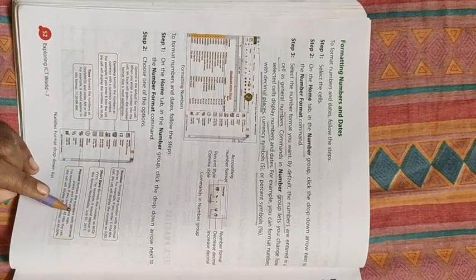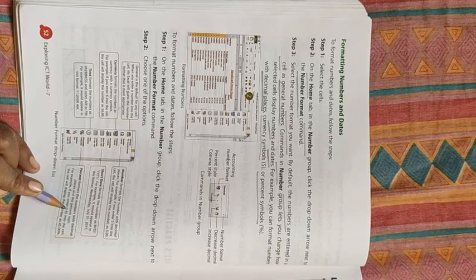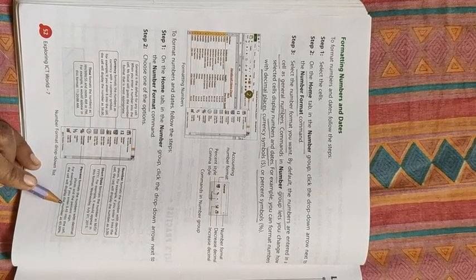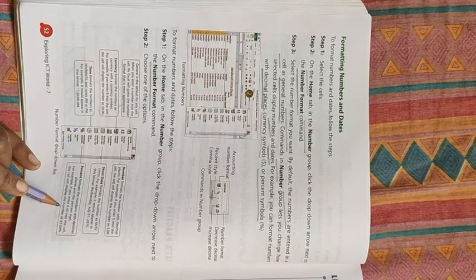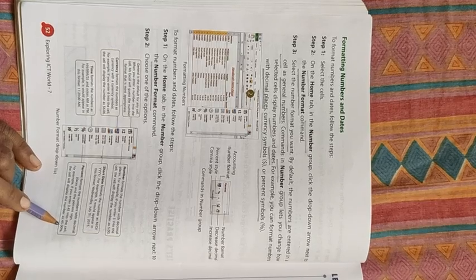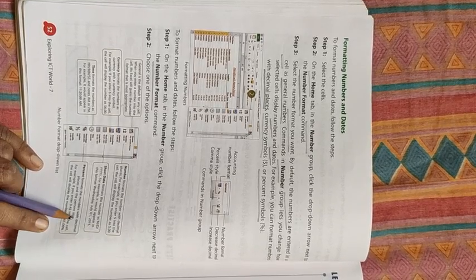Percent formats the numbers with decimal places and a percent sign. For example, if you enter 0.45 into the cell, it will display the number as 45.00%.